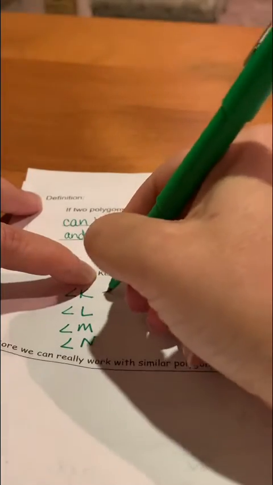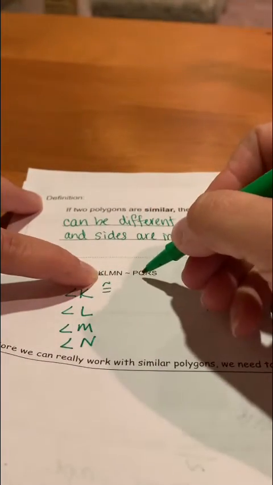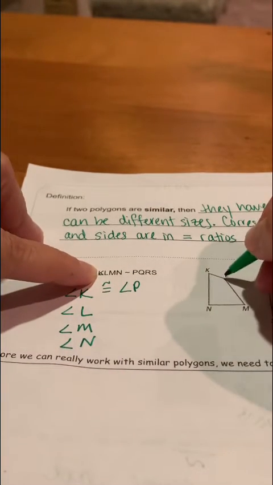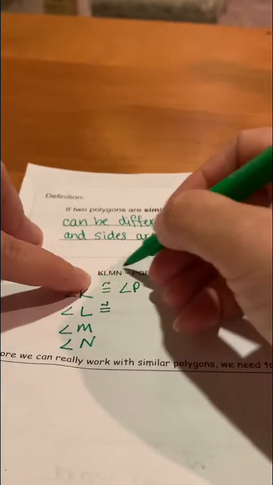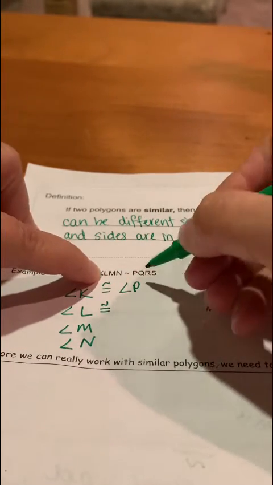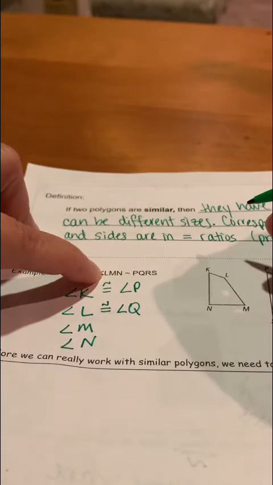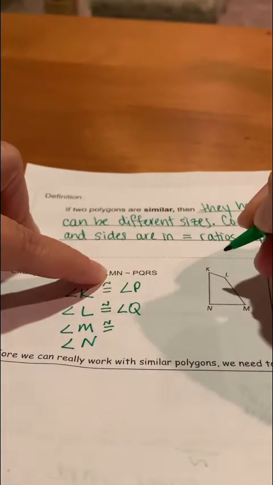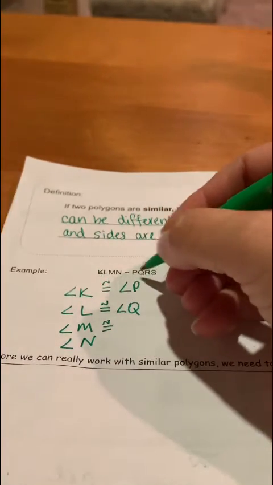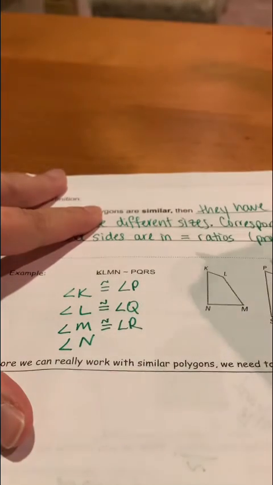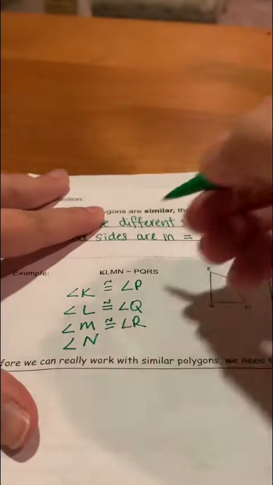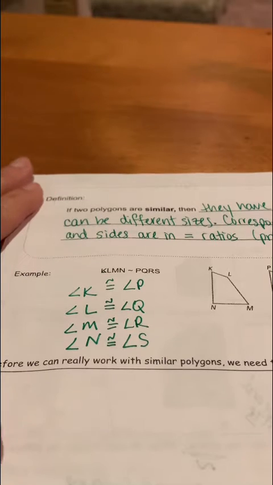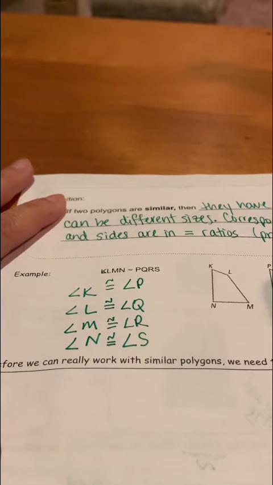Angle K, first letter, be congruent to, I know you just said it, angle P. Angle L is going to be the exact same thing, now especially because we have the statement, would be congruent to angle Q. Angle M here would be the 3rd letter, so it'll be equal to angle R. And then lastly, angle N be congruent to angle S. Okay, angles don't change at all from the triangle stuff we just did.